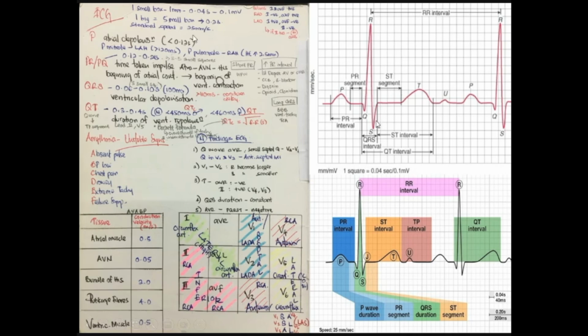So if you look up here, I've given some information regarding the speed and everything. This is the axis, how I remember. Next, when we talk about P, we have atrial depolarization. This is your P wave, which is atrial depolarization, and normal is less than 0.12 second, which is 3 boxes. 1 box is 0.04 second. So it should be less than 3 boxes. More than 3 boxes is considered as prolonged or big P.